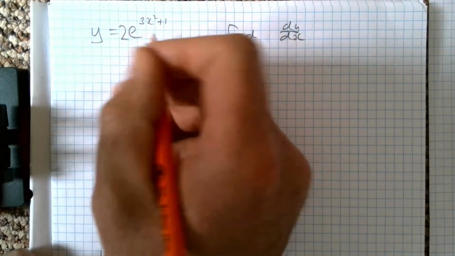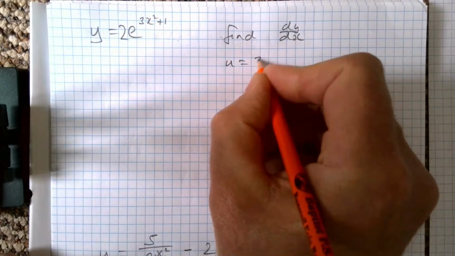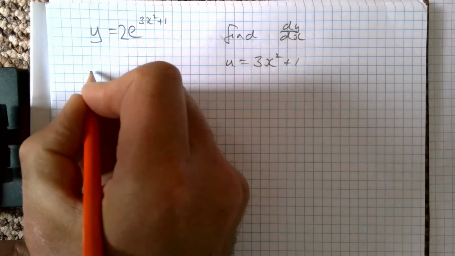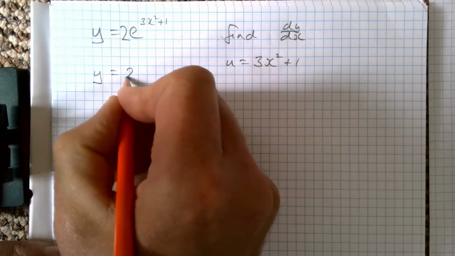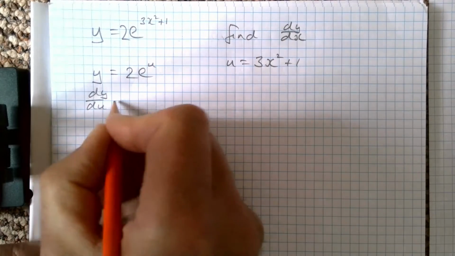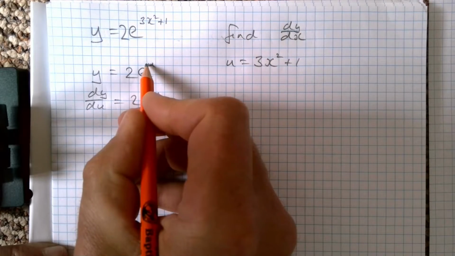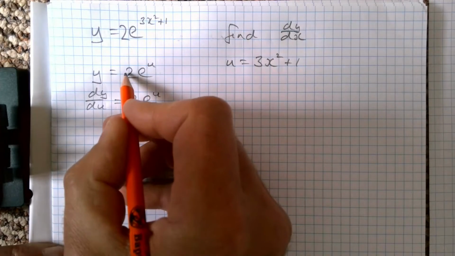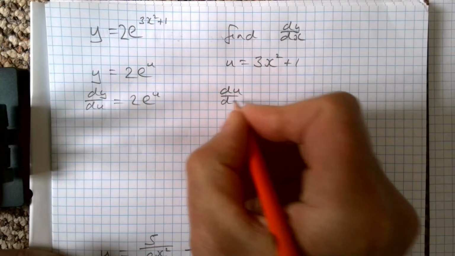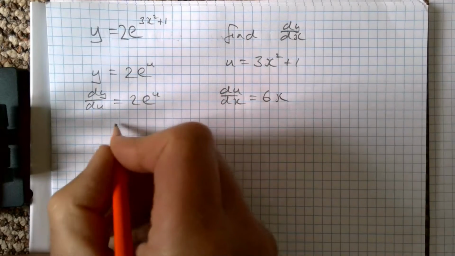Normal standard form for the chain rule is we would let u equal this power up here. So we're going to let u equal 3x squared plus 1. That means we can rewrite our y equals 2e to the u. dy by du, nothing changes there. That gives me 2e to the u. Of course, if there's a 2 up here, you'd be multiplying by 2, but this 2 doesn't affect it. It's just a number out the front. And then we have du by dx here, which is going to give us our 6x.